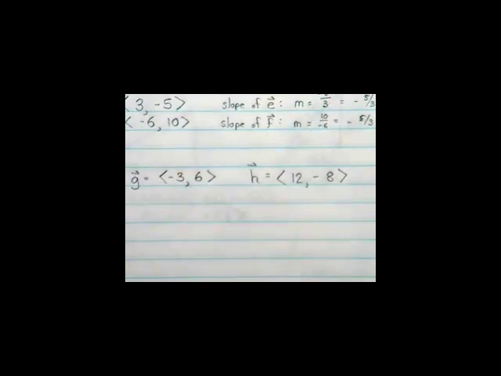Okay, so let's go negative 3, 6, and 12, negative 8. So check. Are they orthogonal, perpendicular? Are they parallel? Are they neither? And show your calculations, please. Right now. Carson, Tim. Right now.